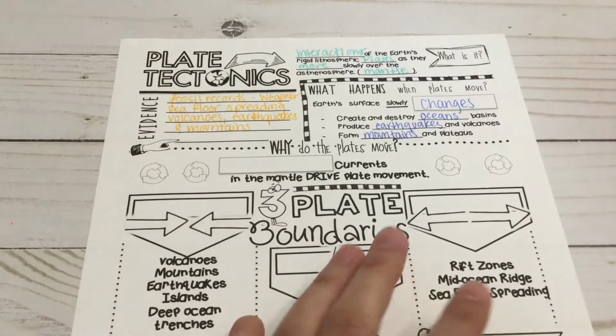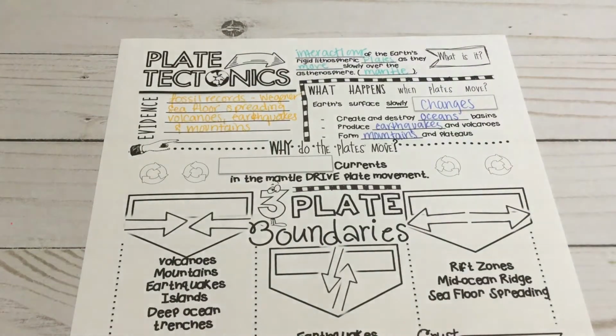So now, why do the plates move? Well, if you remember when we were talking about convection and convection currents, when we talked about the weather, this must have been right before Christmas. That was a while ago.